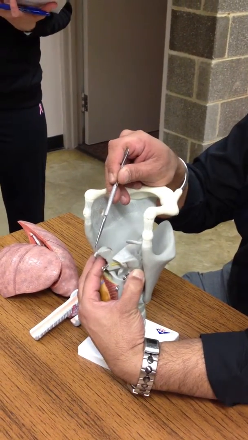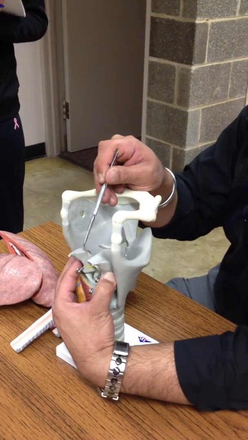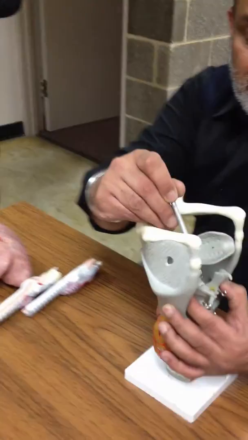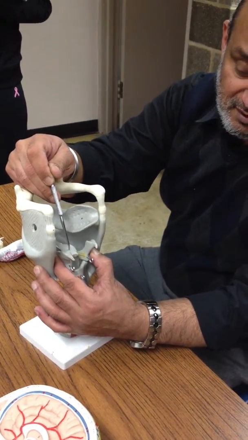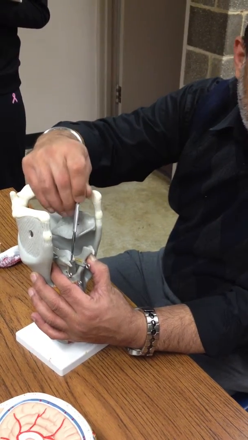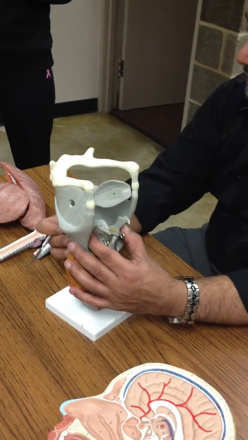So if I put a sticker here, what is it? Corniculate. If I put it at the pointed part, cuneiform. So corniculate from here to here, cuneiform right here, and this whole thing is arytenoid. With me? So those are your cartilages, 3 unpaired and 3 paired.